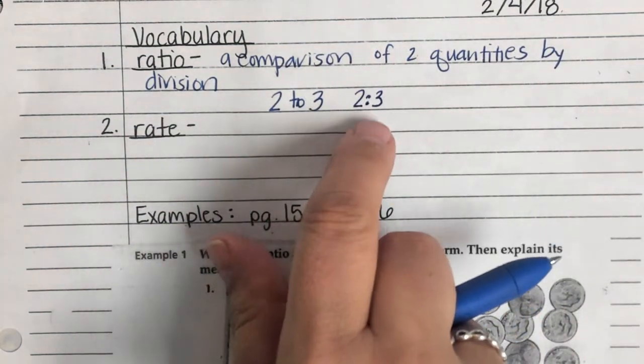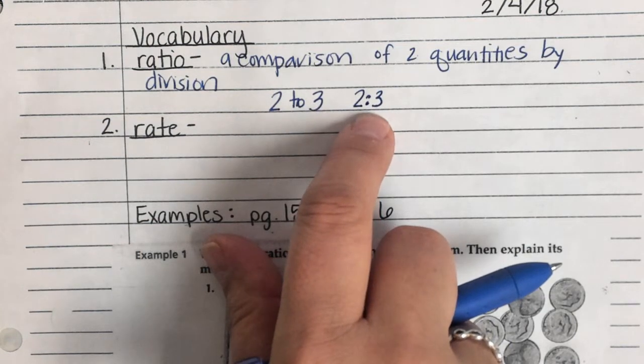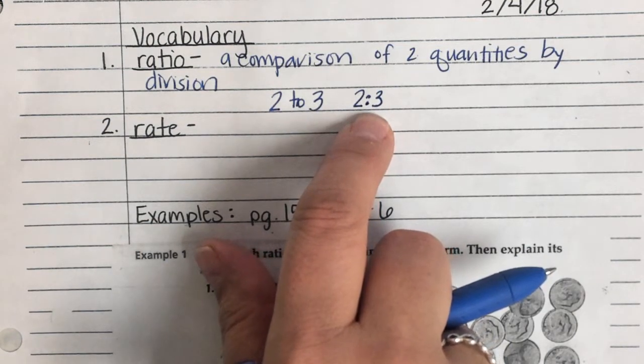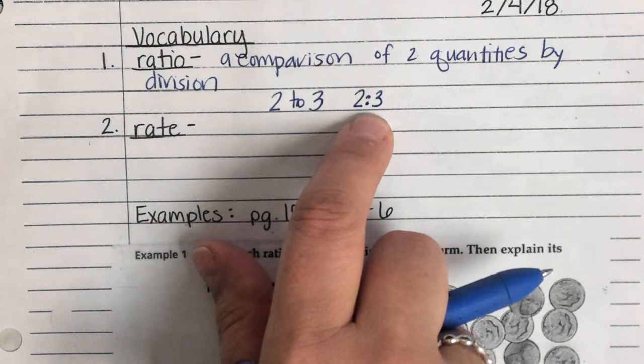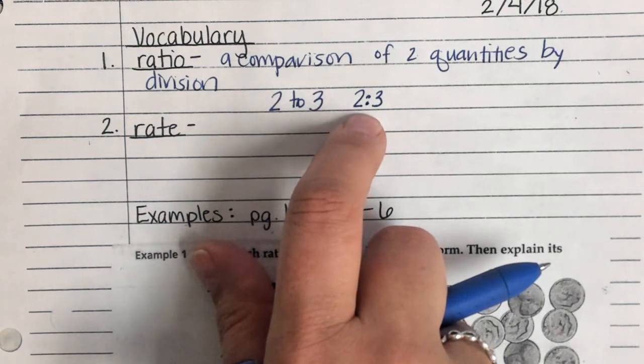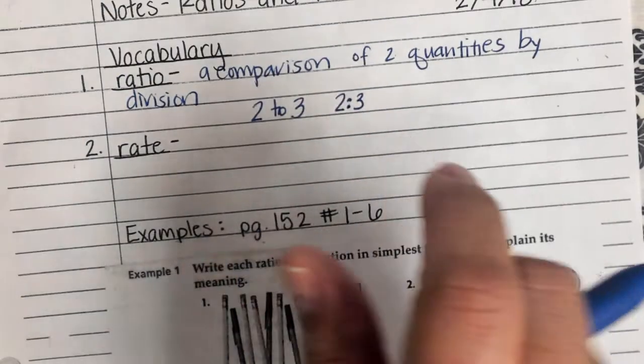What have you studied this year in English that you write with a colon? Analogies. Okay. What is an analogy? Comparison, right? So with ratios, you're doing the same thing. You can write it just like this, and it is a comparison of two numbers.